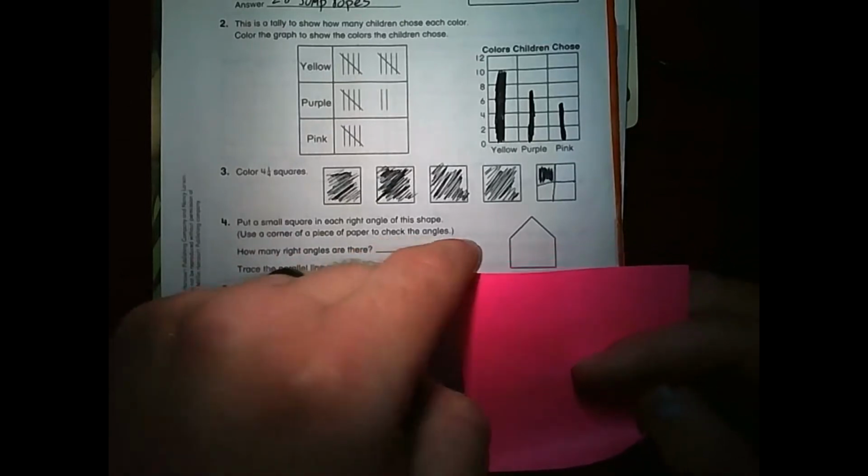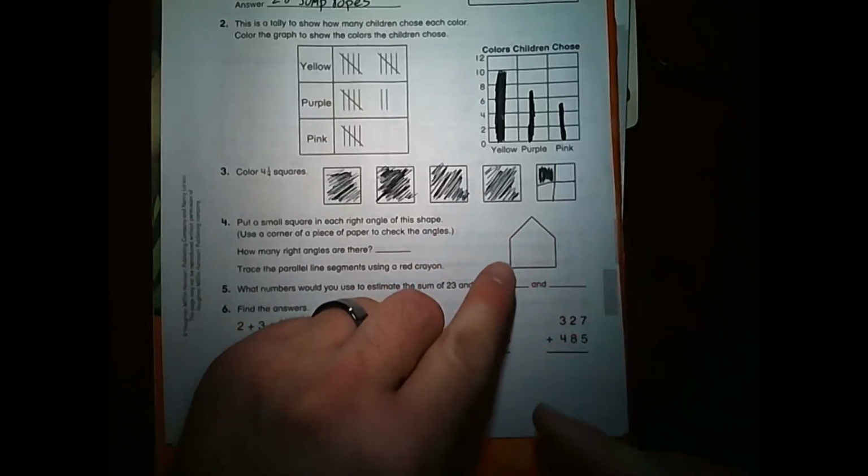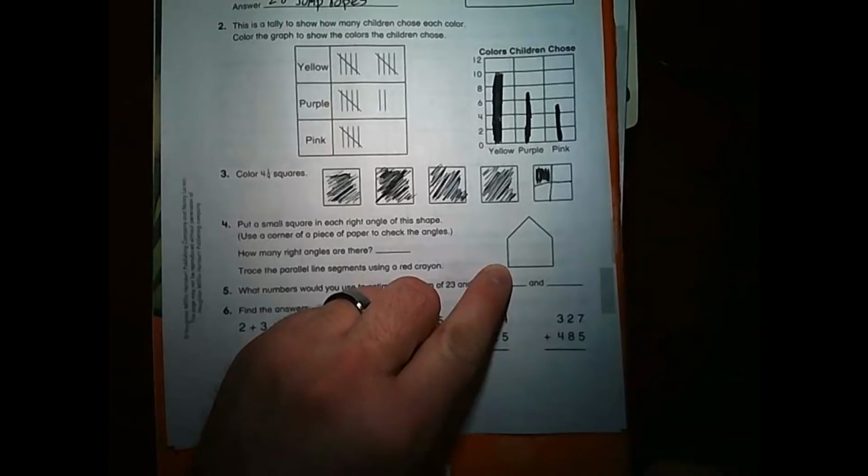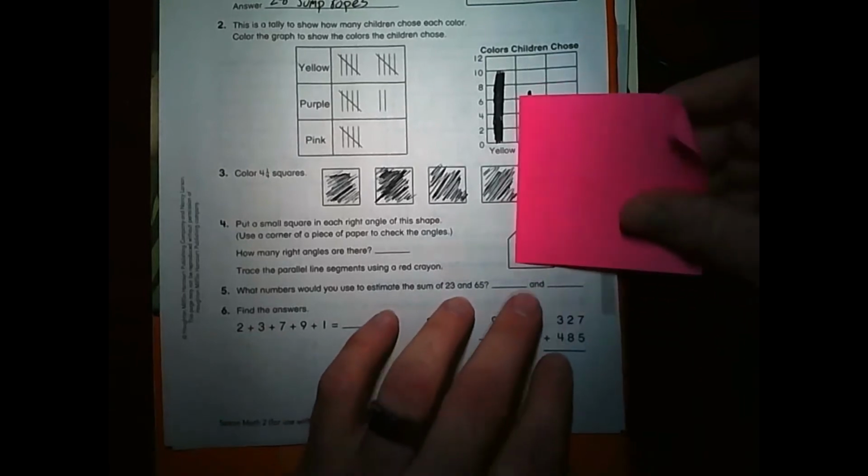And I'm going to use the end of a sticky note here to see if I can find a letter L. Now, obviously it isn't a letter L, it's just a corner of a piece of paper. But the way that this corner is shaped could be like a letter L. Okay. So we're going to start with this bottom corner right here. If my edges line up perfectly with that corner, that is a right angle. Okay, let's take a look.